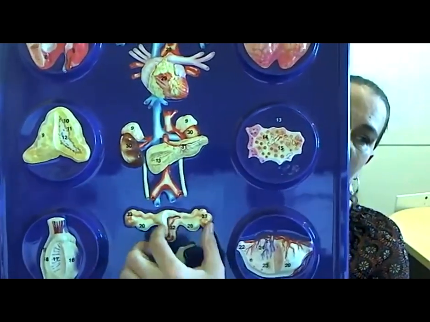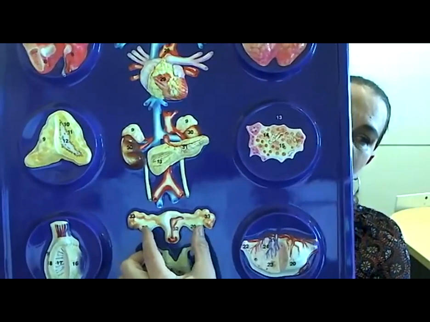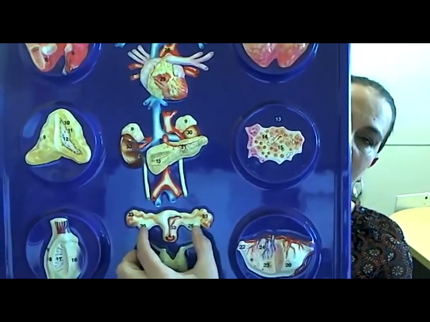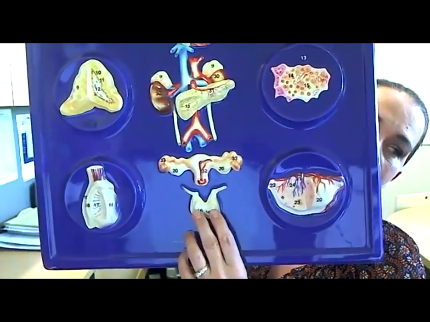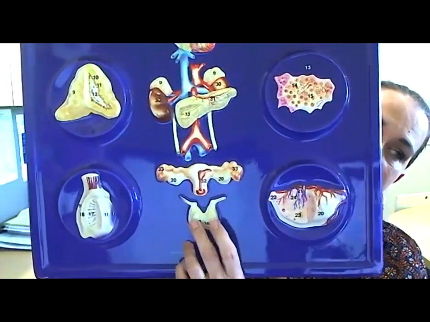Then in the female, you're going to have this structure right here. The two balls on this structure are going to be the ovaries. And then hanging down out of the male, you have the two balls, which are called the testes.